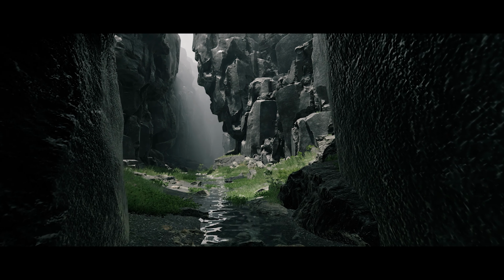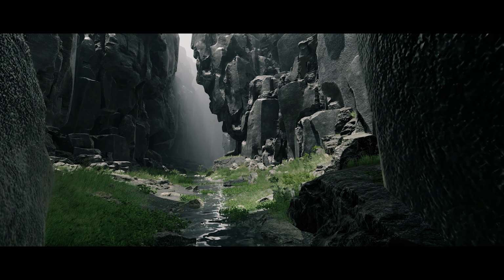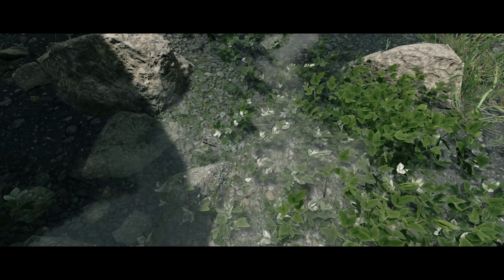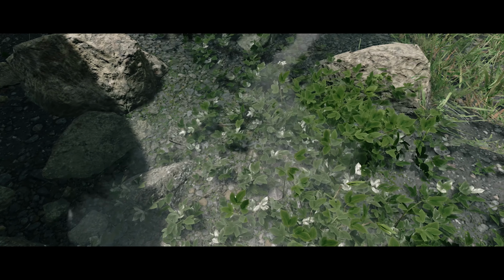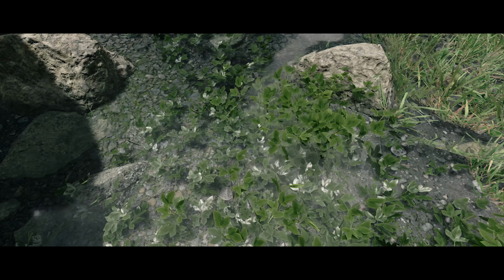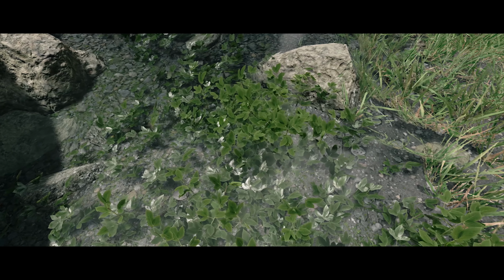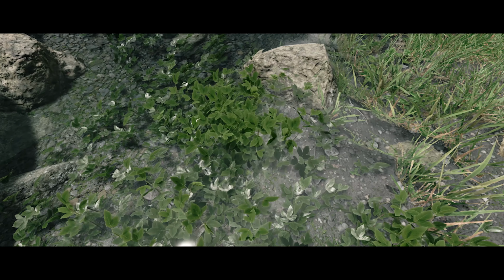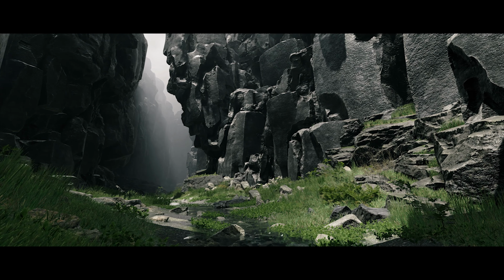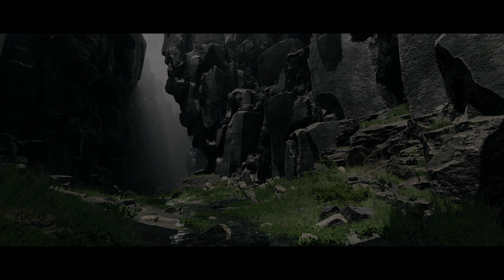Hi, it's Seta here, and in this video I will show you how to use a simple script to change the settings in Receive Global Illumination for our prefabs in your scene with one click to set them to use Lightmaps or Light Probes. So let's get started.